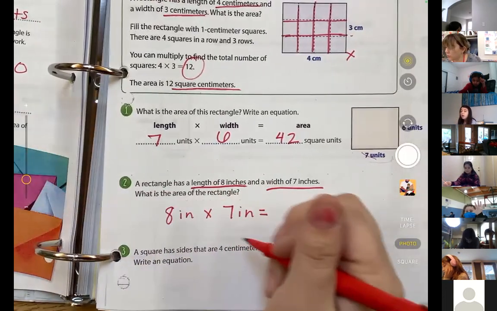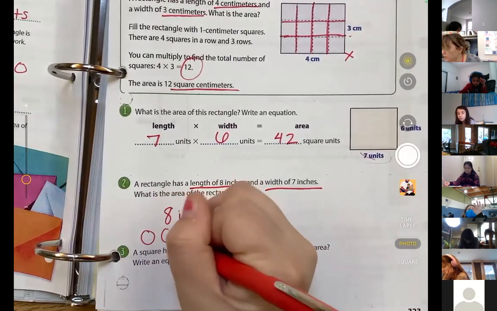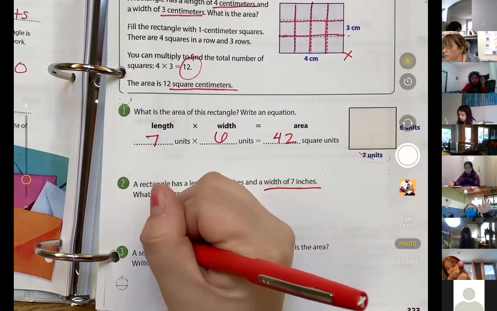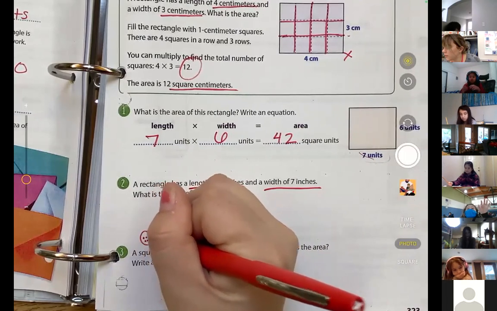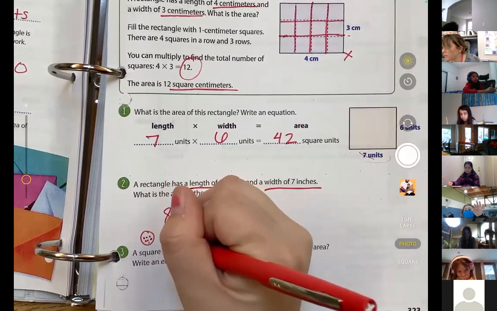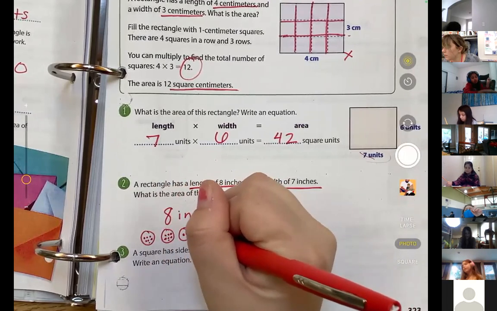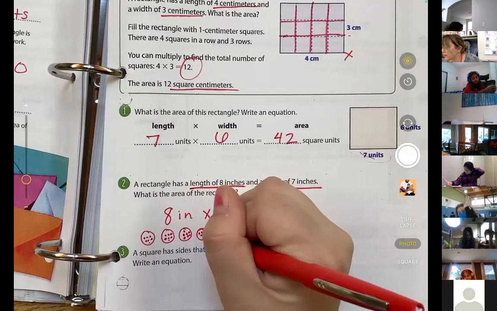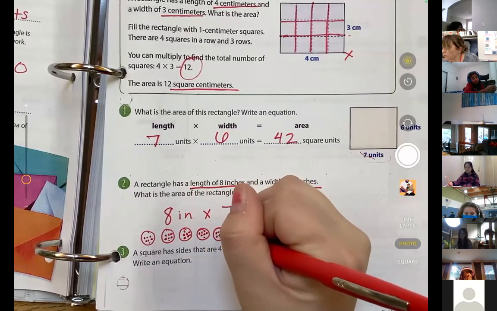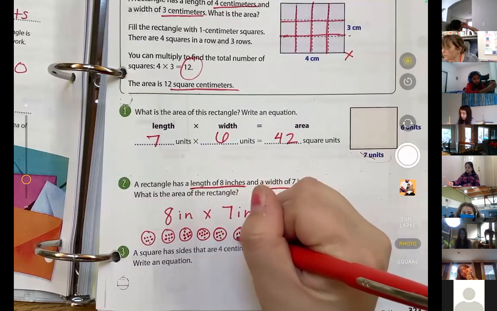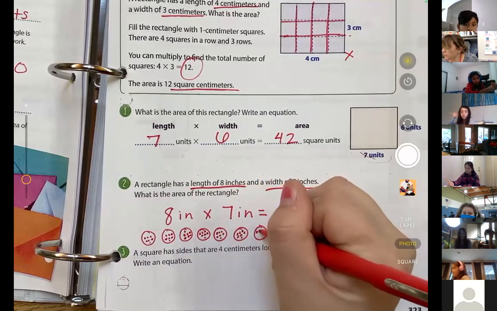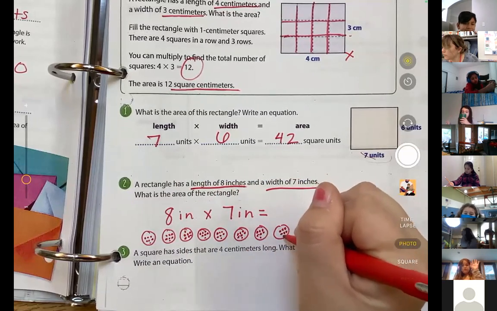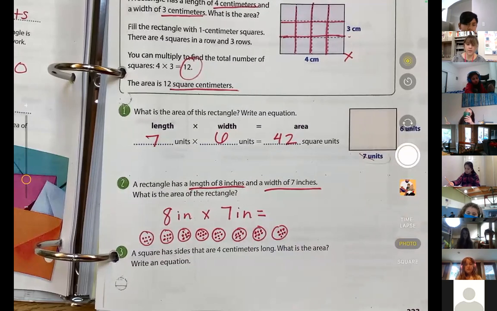So I'm going to draw 8 groups. 1, 2, 3, 4, 5, 6, 7, 8. And I'll put 7 in each one. 1, 2, 3, 4, 5, 6, 7. Okay, there's my 8 groups of 7, right?